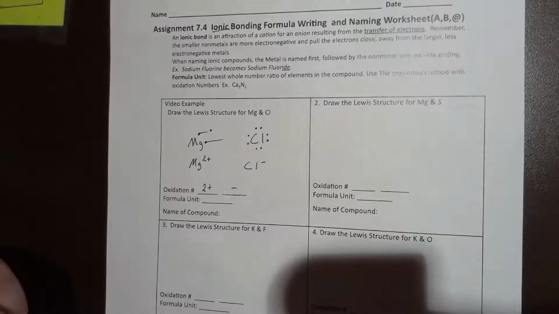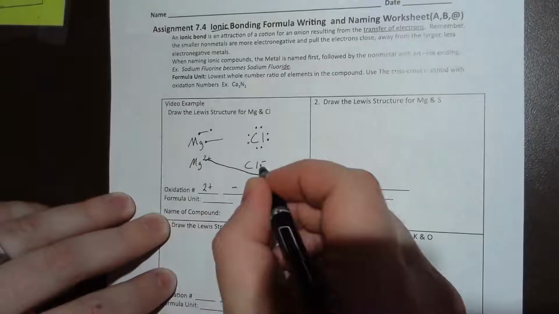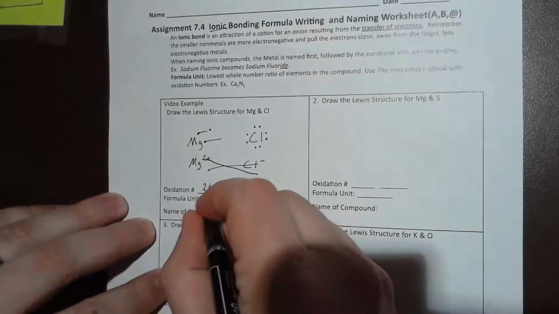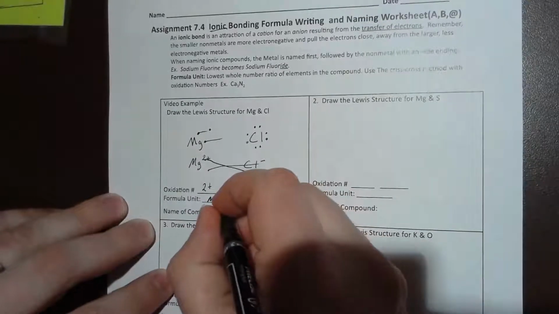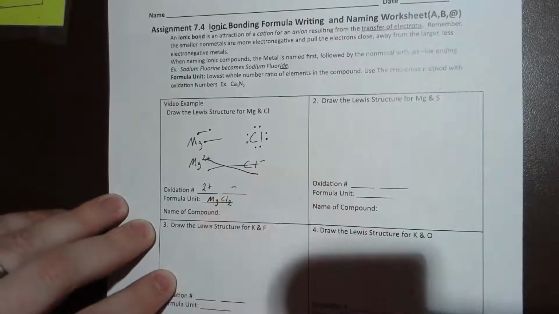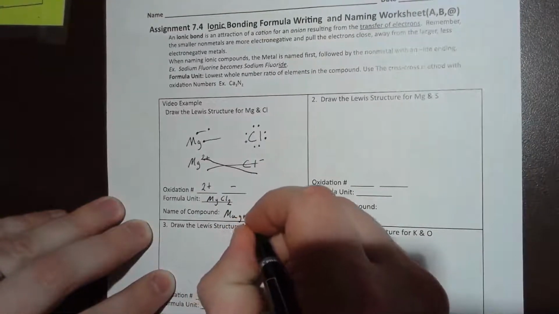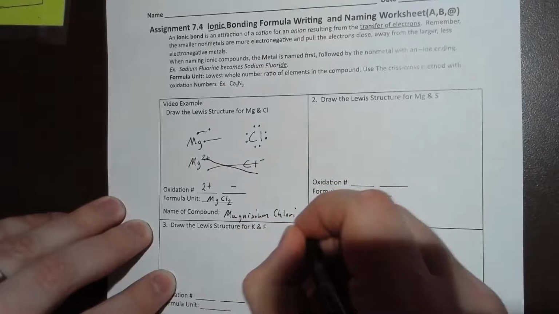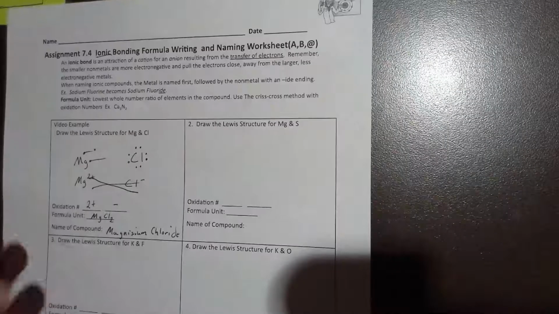Now, how do we do that? Crisscross method. Go here and here. By doing that, we get our Mg1, but we know it's 1 because it's there, Cl2. And so this is going to be magnesium chloride. Make sense? Alright, let's do it again.